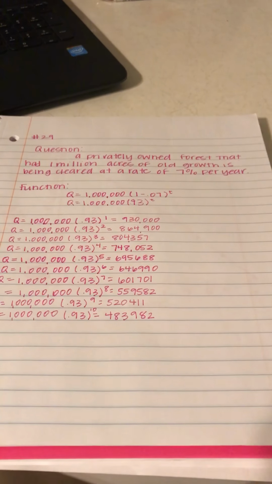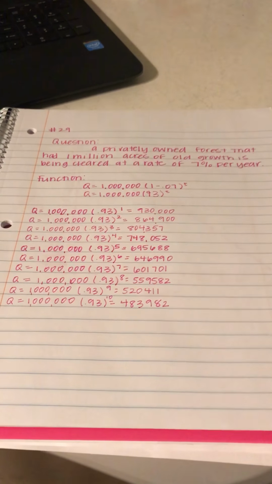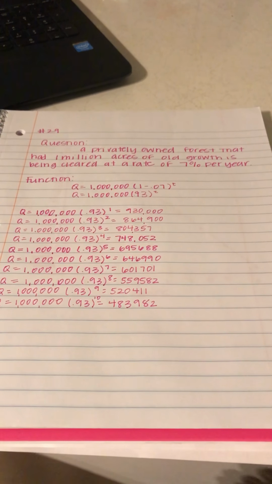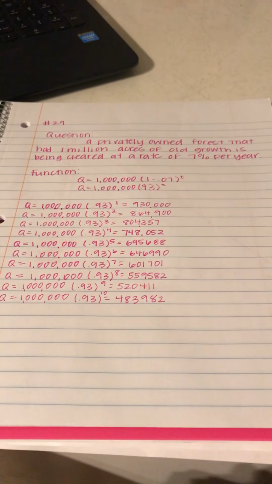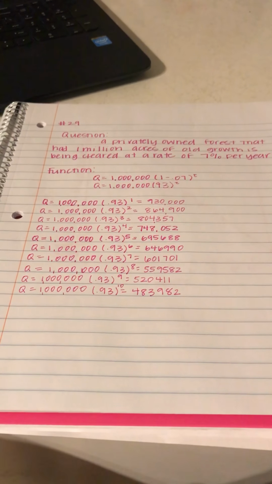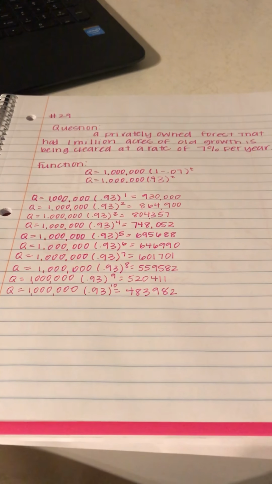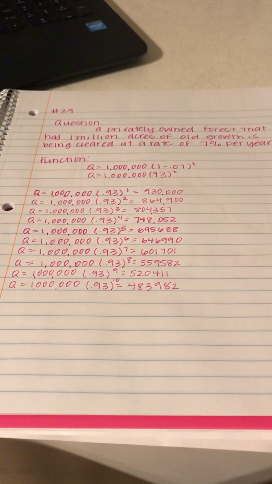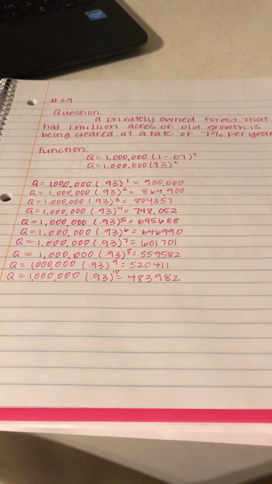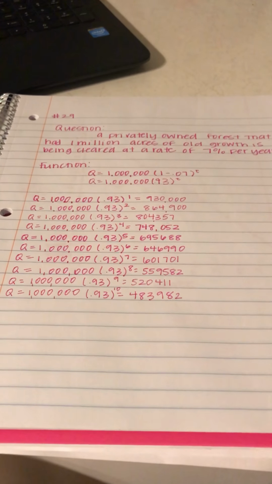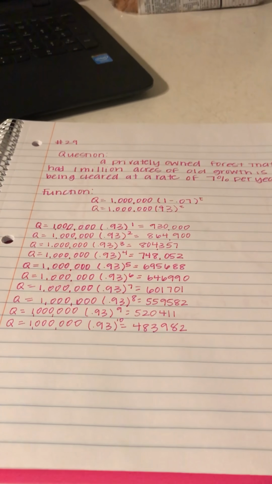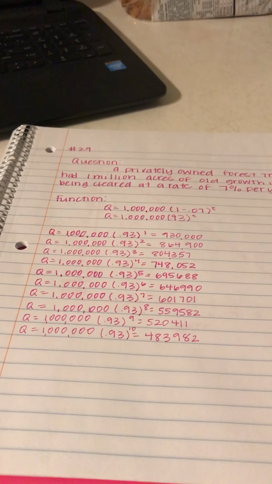So for question number 29, it says a privately owned forest that had 1 million acres of old growth is being cleared at a rate of 7% per year. So the first thing we had to do was create the function, which the function would be Q equals 1 million times 1 minus 0.07 to the T, which is the number of times it would be paid per year.